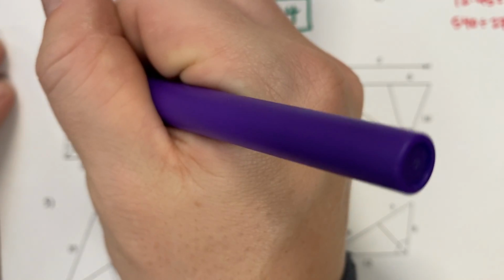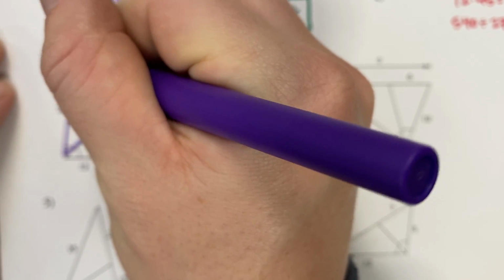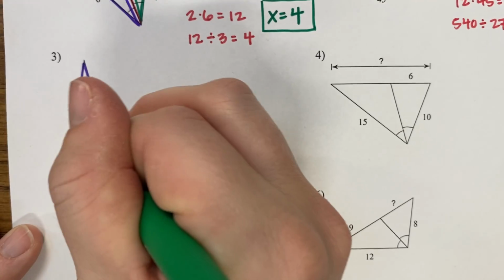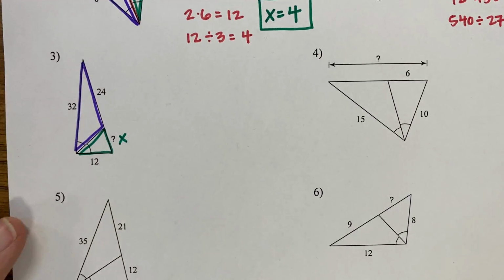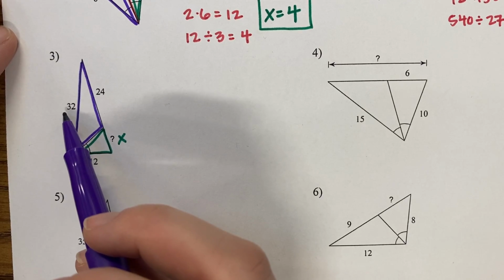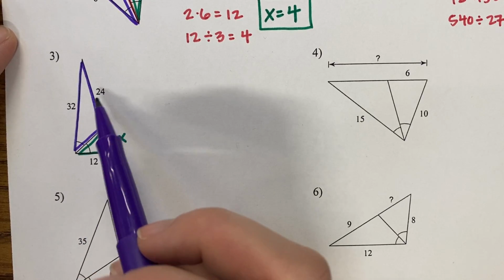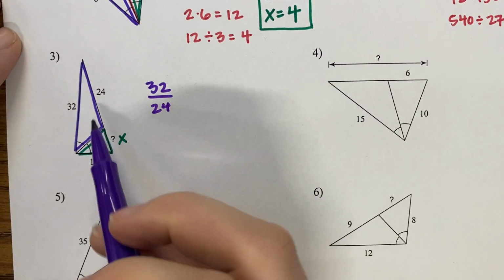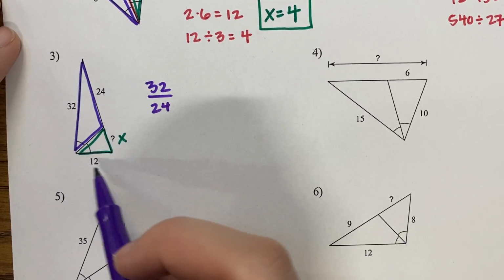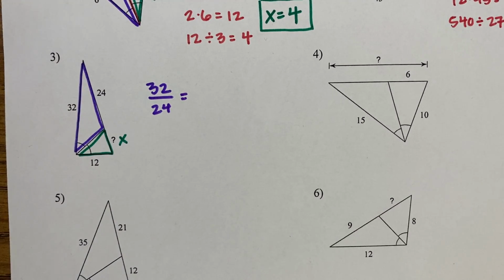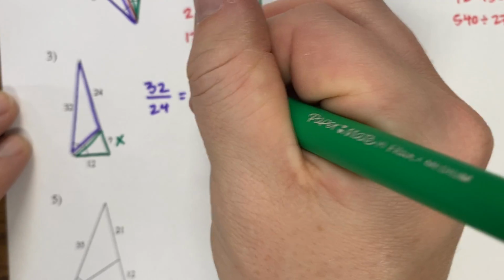So split it into two triangles. I'll do my bigger one for my purple. Smaller one is green. This is my missing side, which we'll label x. Okay, so now I'm going to start on this side. Okay, so 32/24 for my purple. 32/24. So since I started on the left side, I'm going to have to start on the left side on my green. We know it's equal to the same proportion on my green, so 12/x.